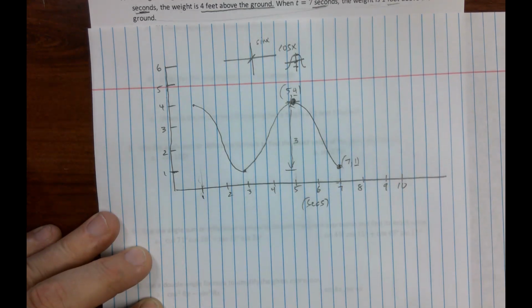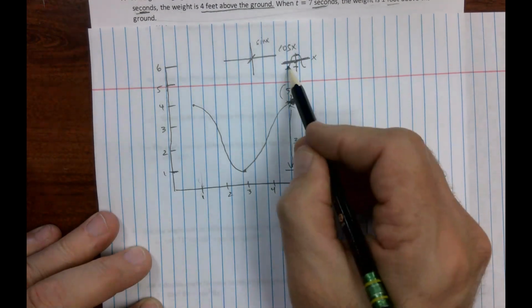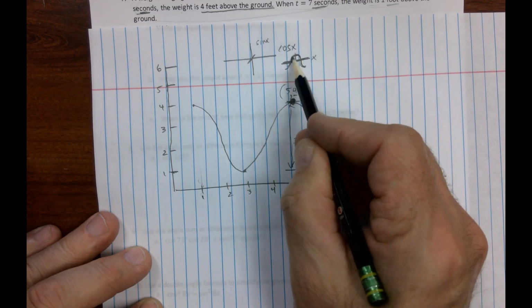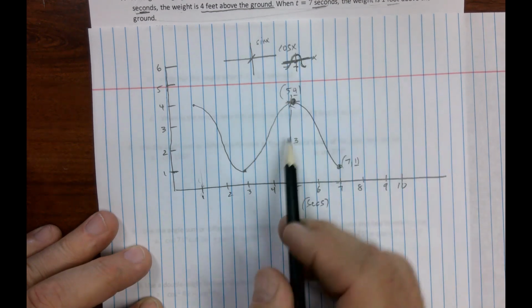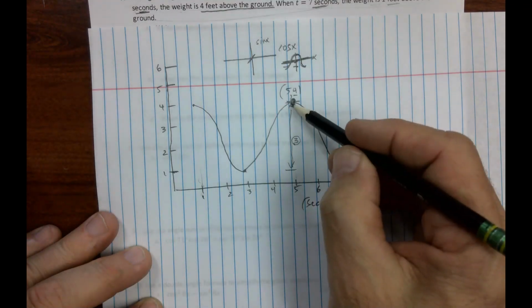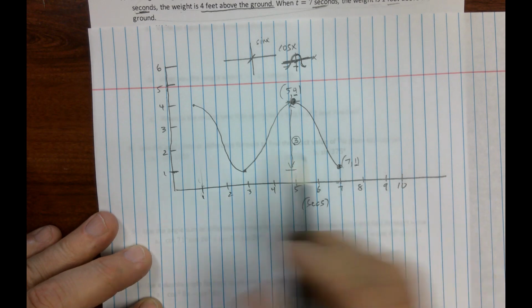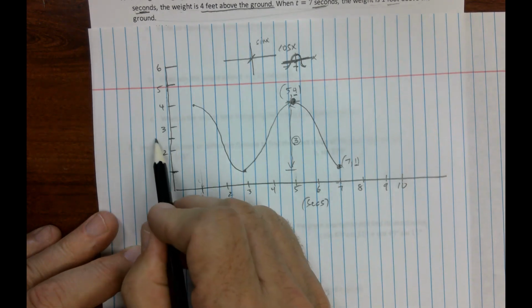So that's 3 units. But remember, this x-axis is what cuts the cosine curve in half horizontally. So we're going to cut this in half based on this being 3. I'm going to go 1.5 down from 4, or 1.5 up from 1, which puts me at 2.5.